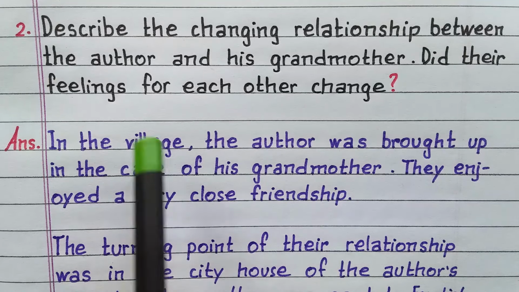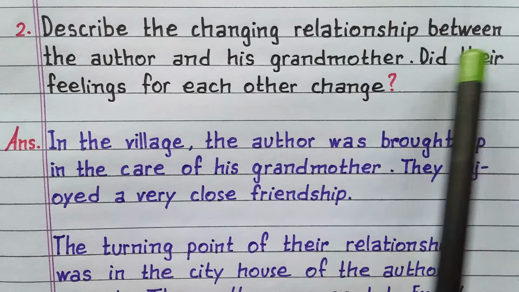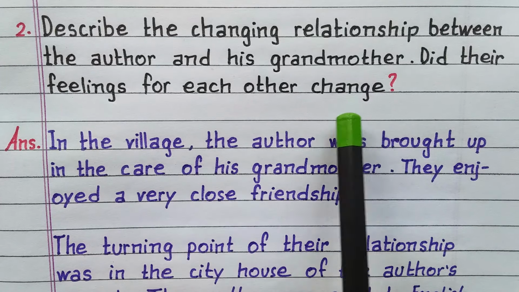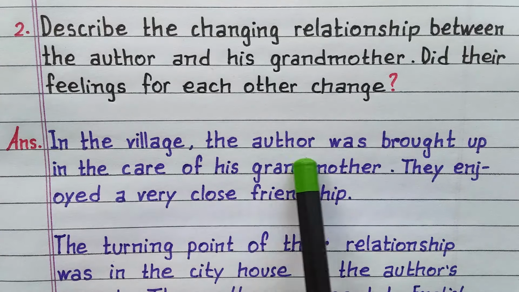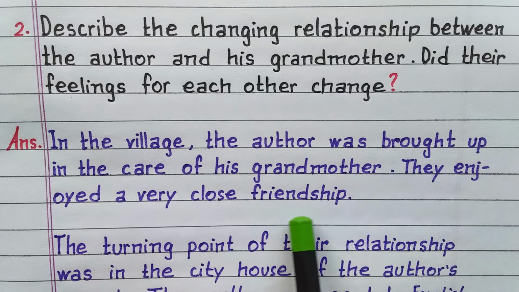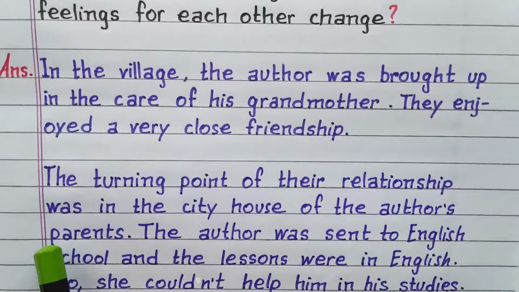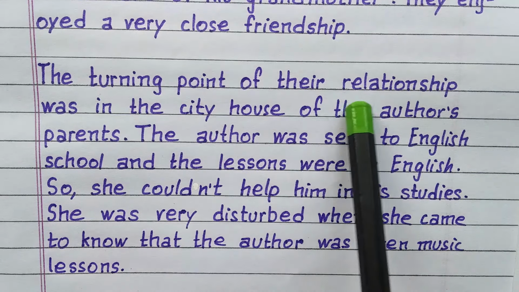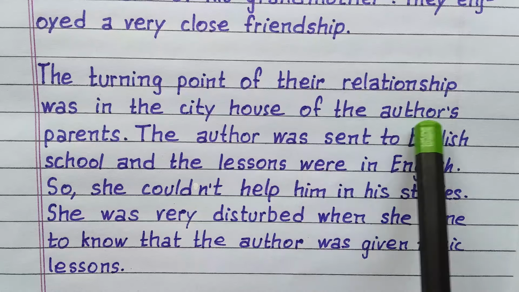Question number 2. Describe the changing relationship between the author and his grandmother. Did their feelings for each other change? Answer: in the village, the author was brought up in the care of his grandmother. They enjoyed a very close friendship. The turning point of the relationship was in the city house of the author's parents.